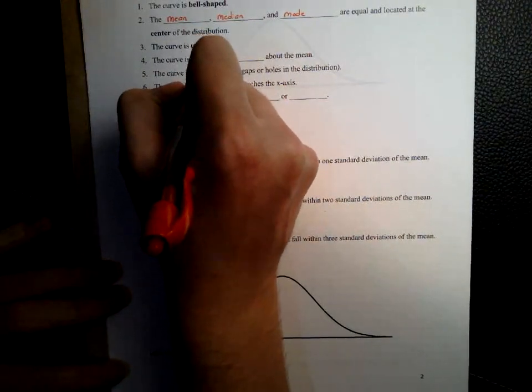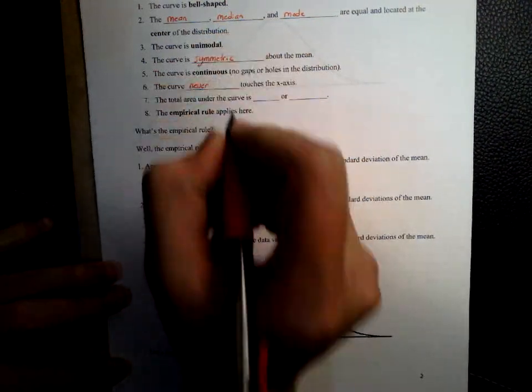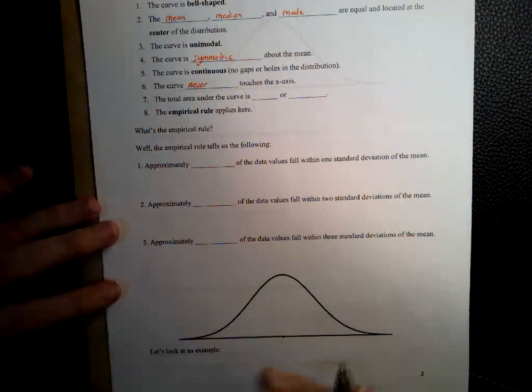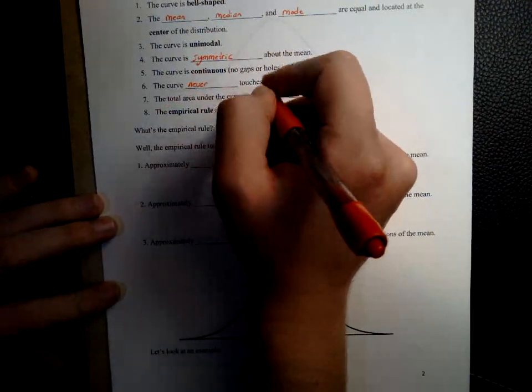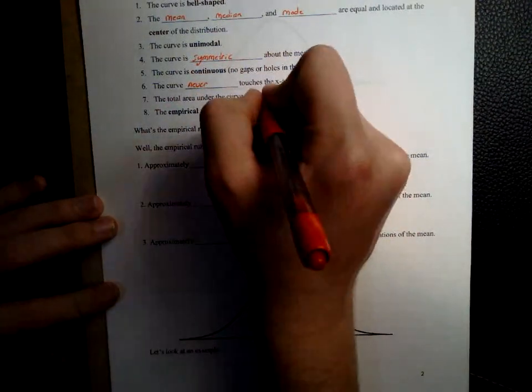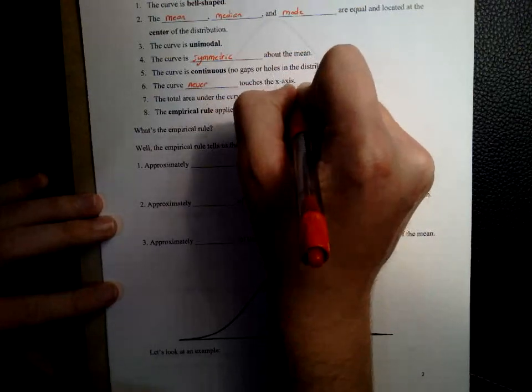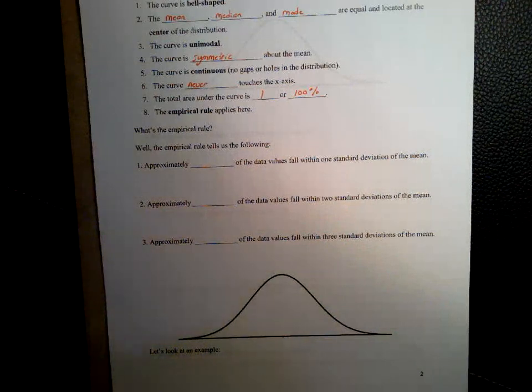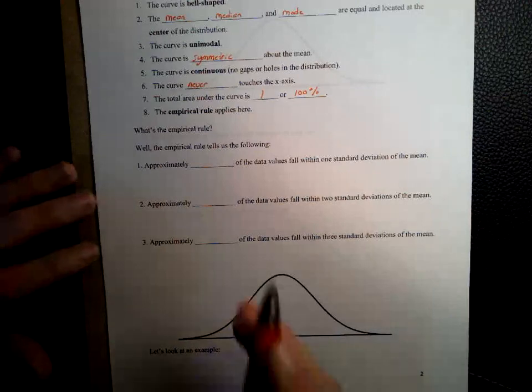An important one, the curve never touches the x-axis. Theoretically, this makes sense because it's a continuous random variable and it can take on an infinite number of values, so we don't know what the largest or smallest value is. Therefore, it will never actually touch the x-axis or cross it. The total area under the curve, it is a probability distribution, so therefore the total area should be 1 or 100%. And the final thing, the empirical rule applies here. What in the world is the empirical rule? So we'll talk about that next.